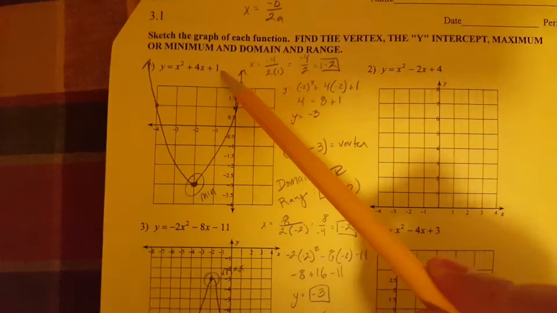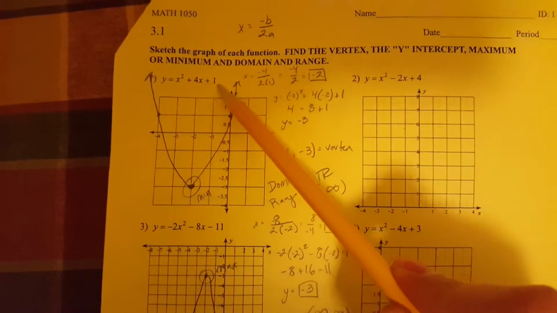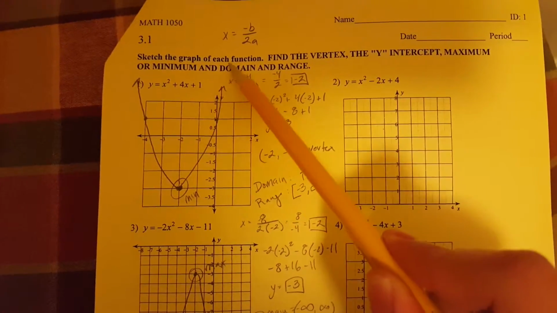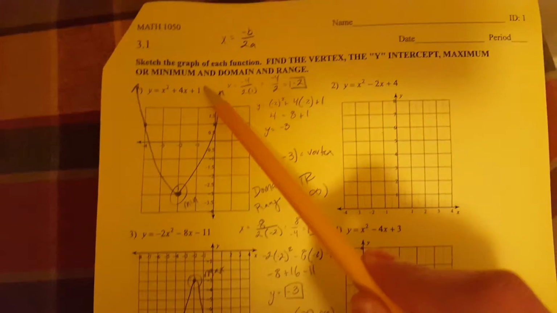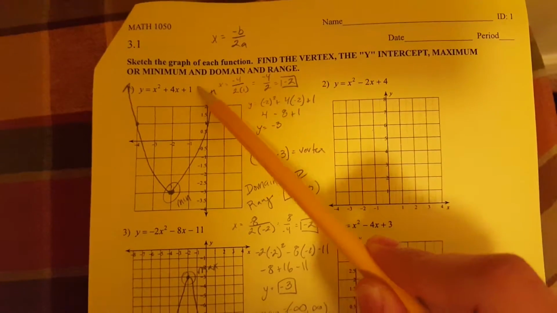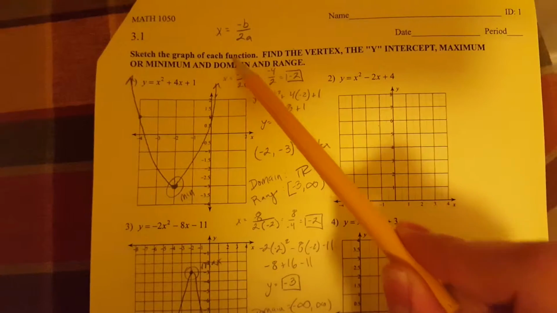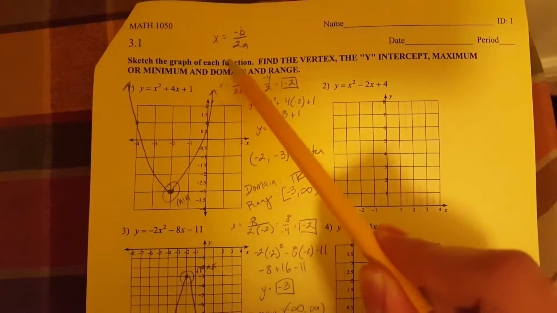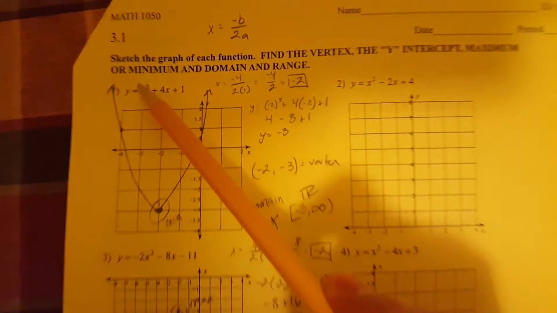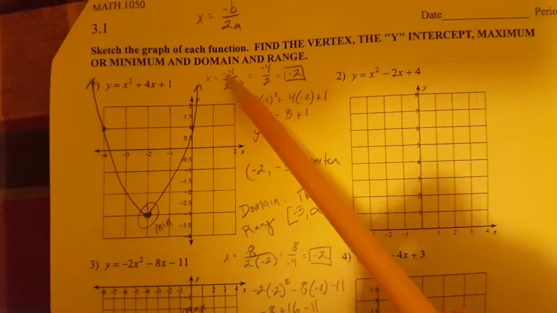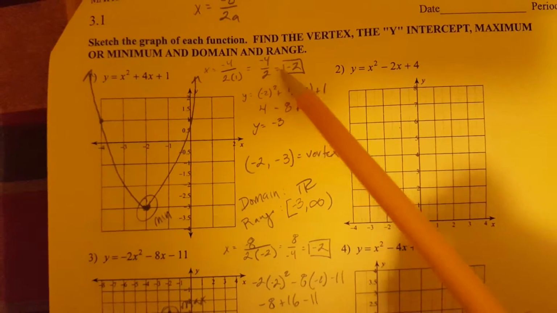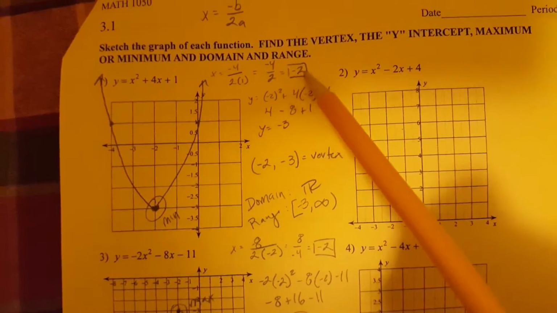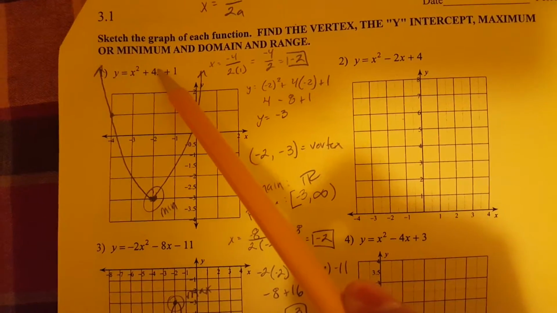So then, with this formula, you find the x value of the vertex by plugging that in. So x equals negative b, which is negative 4, over 2 times a. A is 1. So that's negative 4 over 2, which is negative 2. Now, you plug this into here.